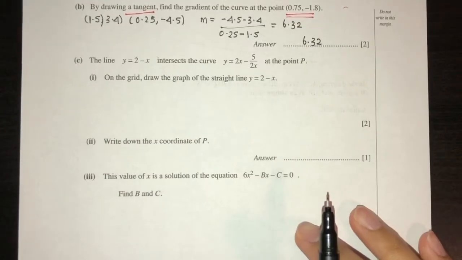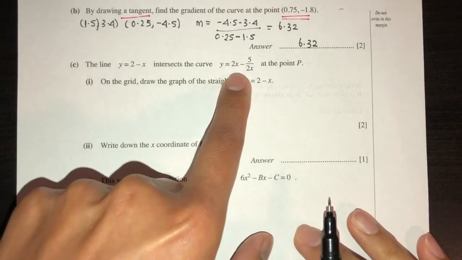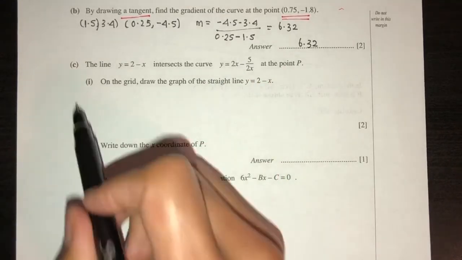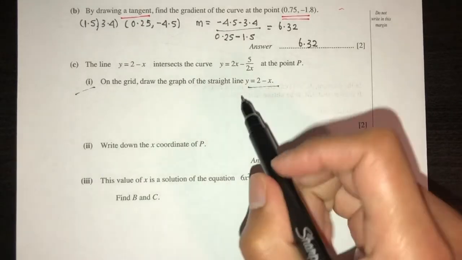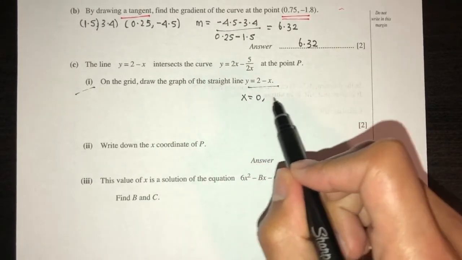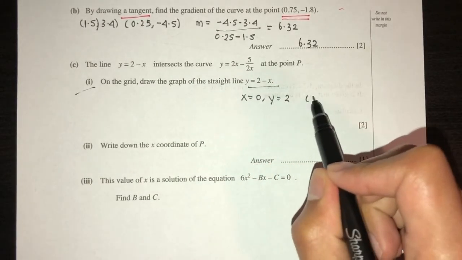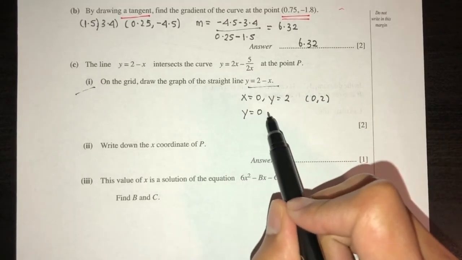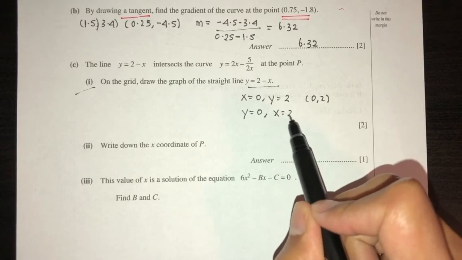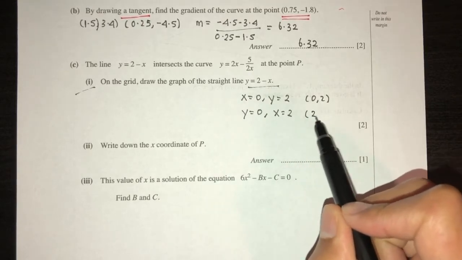Now for part C, the line y intersects the curve at the point P. Now on the grid, draw this line. So we have to find 2 points to draw this line. If x equals 0, y is equal to 2. That will be 0, 2. Next, if y equals 0, x equals 2. That will be the other point, which is 2, 0.